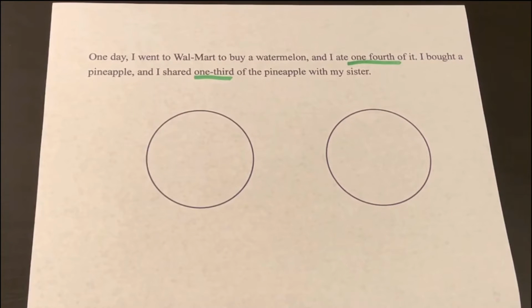If you're ready and know how to do it, you can pause the video and do it on your own. Once you finish, you can click play to check if you got it correct. If you want to do it with me, it's totally fine. Let's do it together.